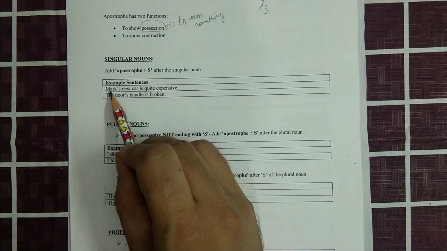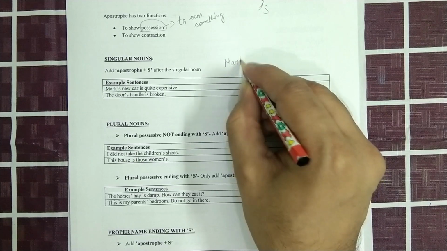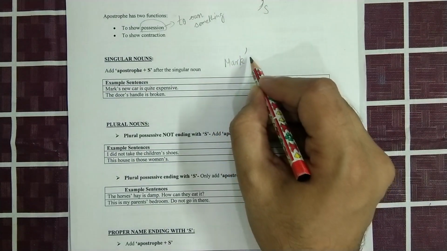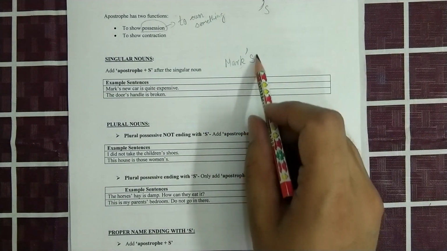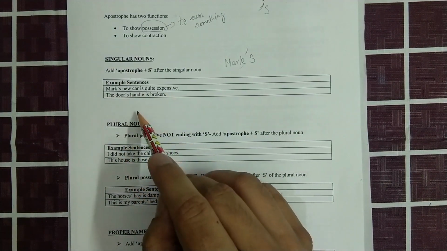Again, do remember, the noun is Mark, so we have put apostrophe, then after apostrophe we use s. We really have to put s there. So, Mark's new car is quite expensive.